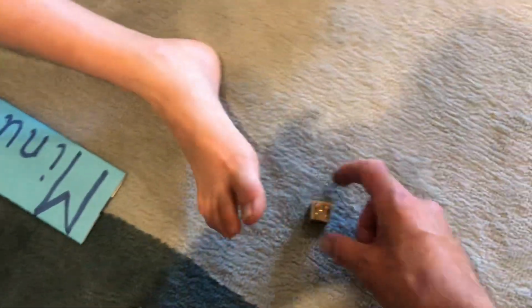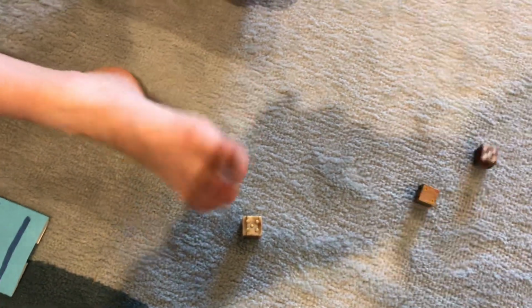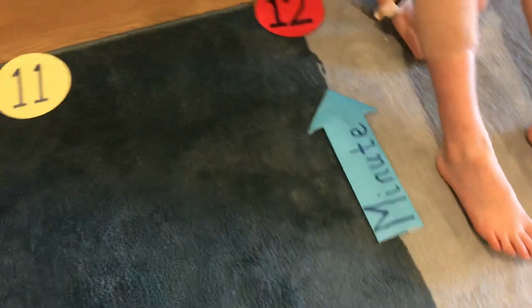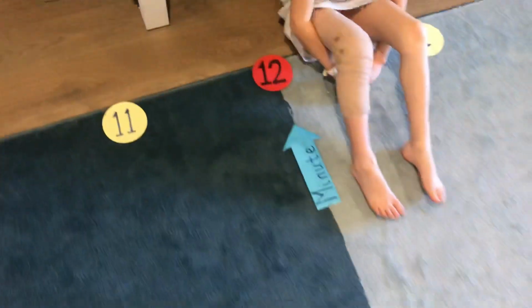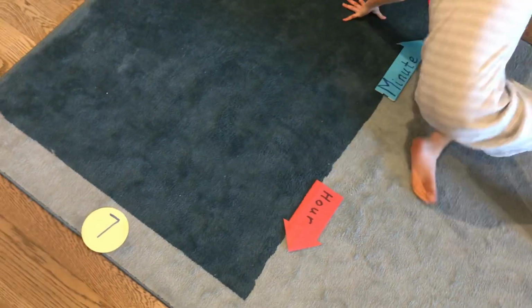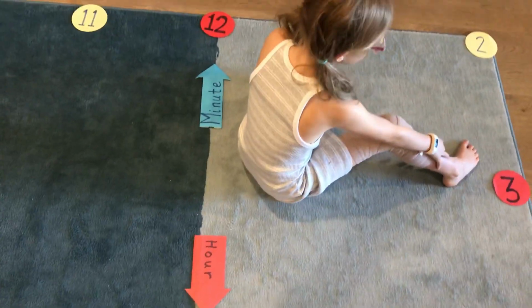What does it say? 5. 5. Roll another. 52 it was. So 5:52. I want you to place your minute hand where the 52 would be on the clock. Okay. So 5:52. And then I want you to place the hour hand afterwards. So think about it.